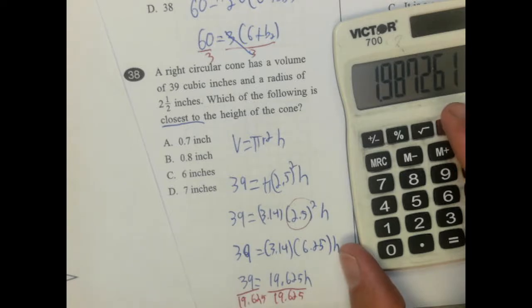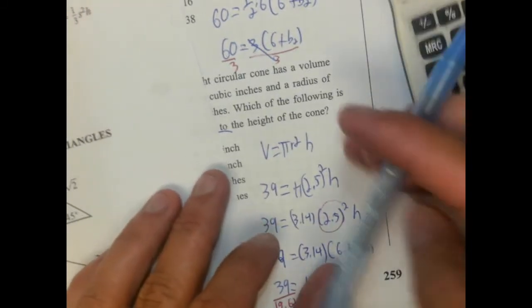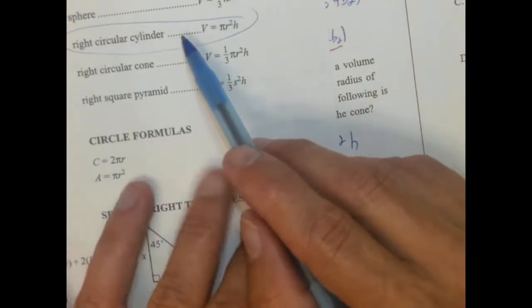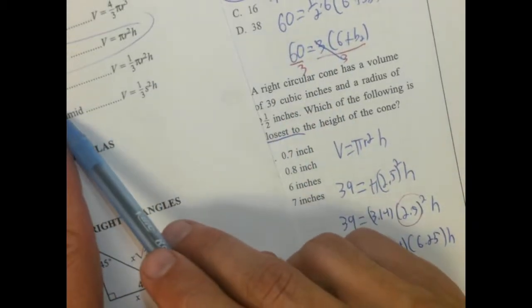What is the closest to the volume? So something went wrong here. Let me pause this for a second. Well, I'll tell you what went wrong. Look at this. Which formula did I use? Did I use the right circular cone formula? I sure as heck did not.